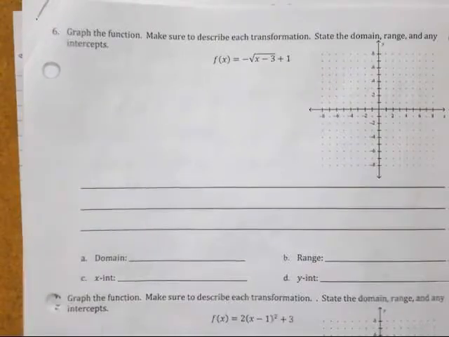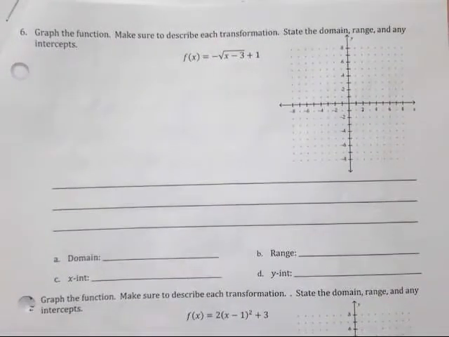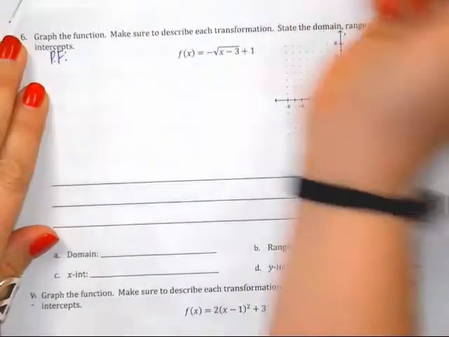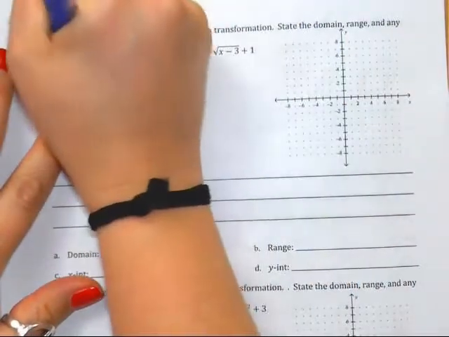Okay, we are on to transformations in both 6 and 7. Yay, transformations, I always like. So we always start the same way. We start with our parent function. My parent function here is the square root of x.